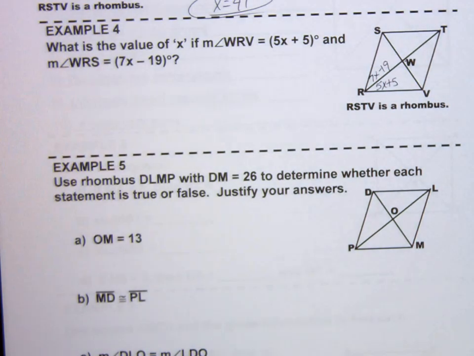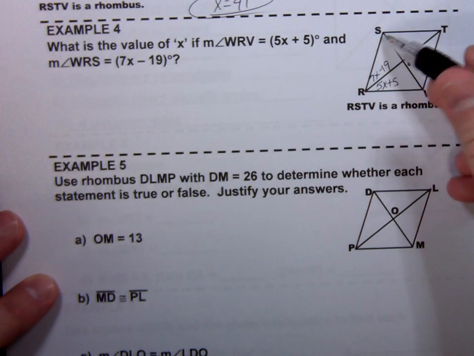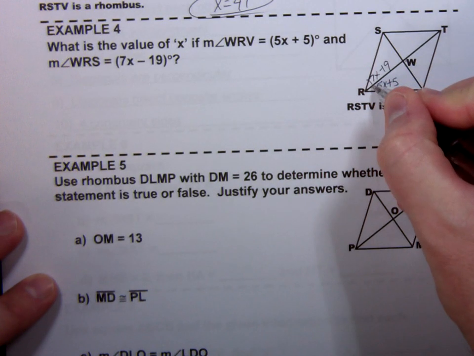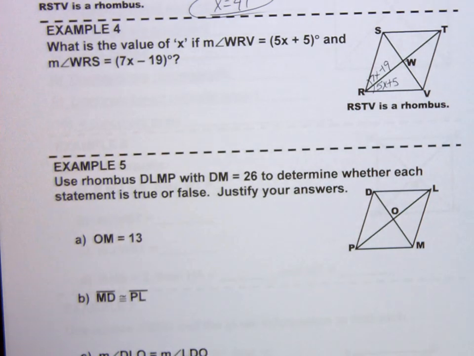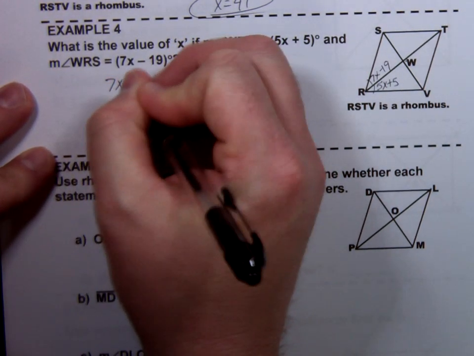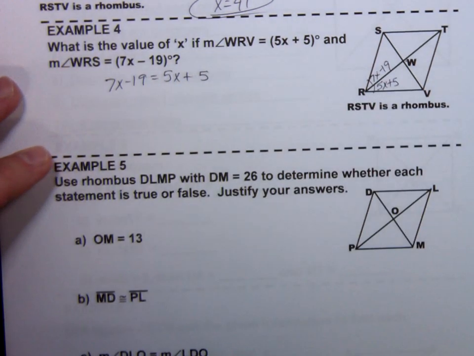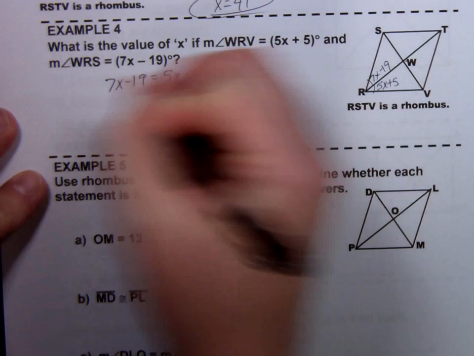Remember, in a rhombus, the diagonals bisect the angles. So, this larger angle, angle SRV, is being bisected, split into two congruent parts. So these expressions they gave me are for angles that are going to be congruent to each other. And when things are congruent, we set them equal to each other, because congruent means equal measures. So then we're just solving the equation, just solving for x.